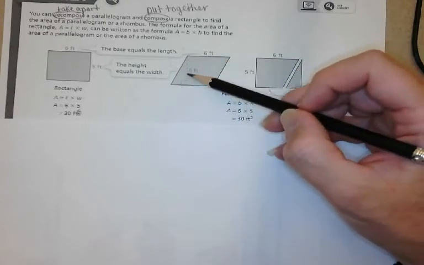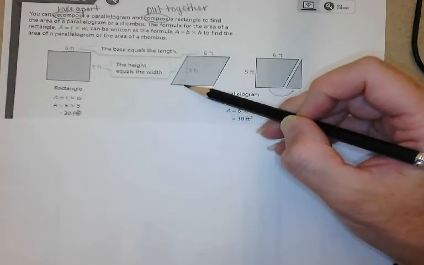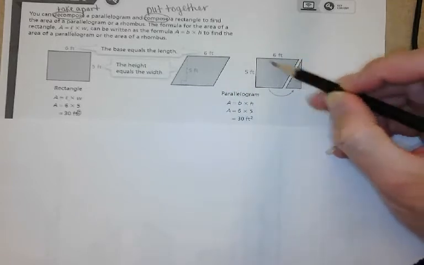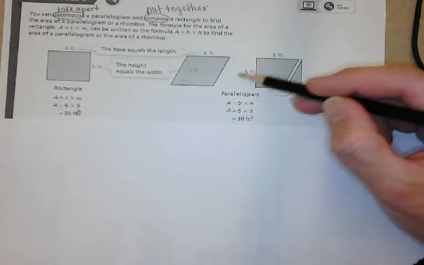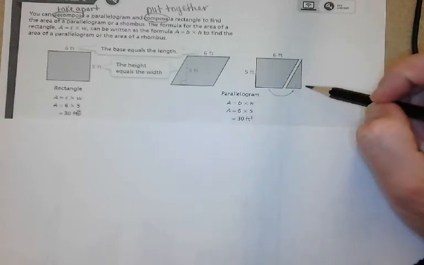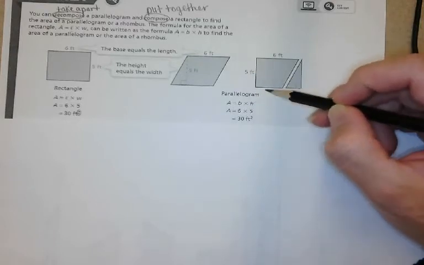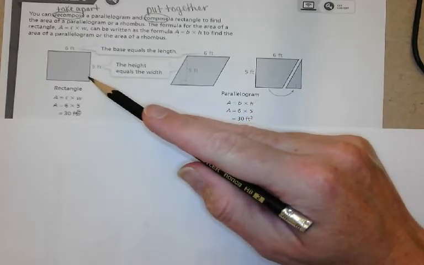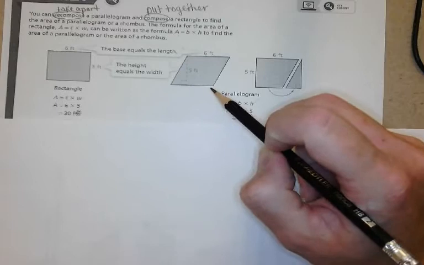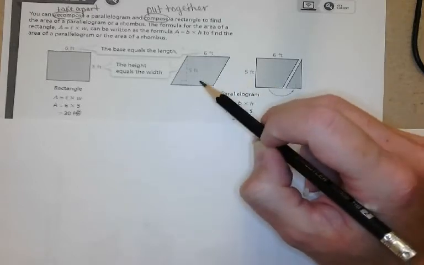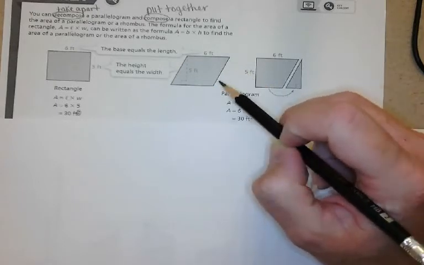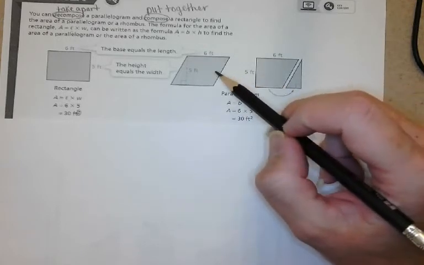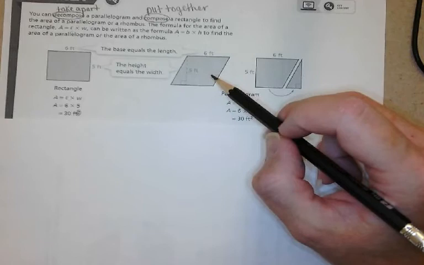Okay, so if we take this triangle, remove it, and place it on the other side, so we're kind of moving it to the other side and flipping it, we get back to our original rectangle. So this just shows you how the areas are the same. This is the exact same sized shape. This one here, the parallelogram, is just tipped over.